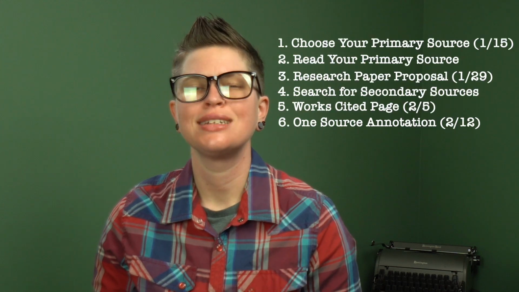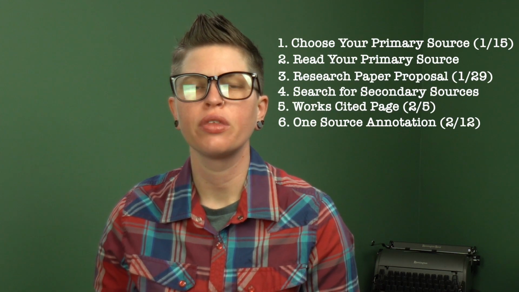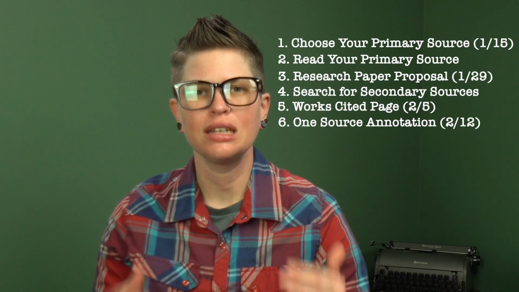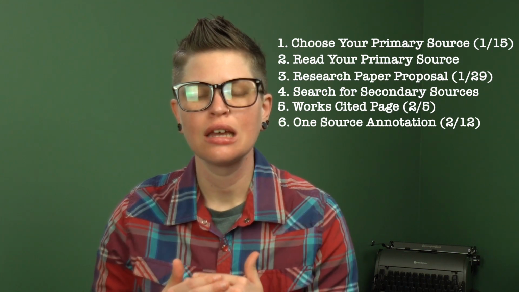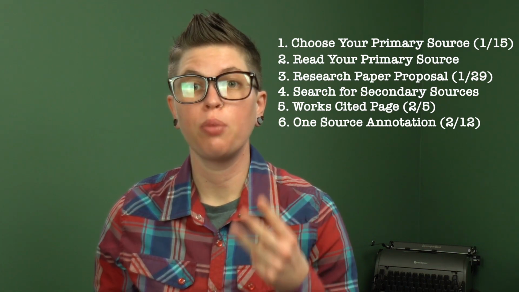Then, the next assignment that we have, we're really digging into the annotation part of the annotated bibliography. One source annotation is due on February 12th. Now it's time to talk about exactly what an annotation is. An annotation is going to be composed of 3 parts. One is the works cited citation for the particular source. And then the other 2 are paragraphs that outline different parts of the source.